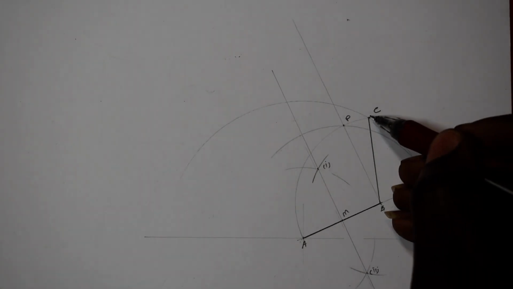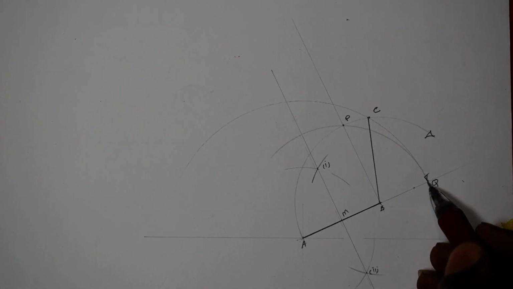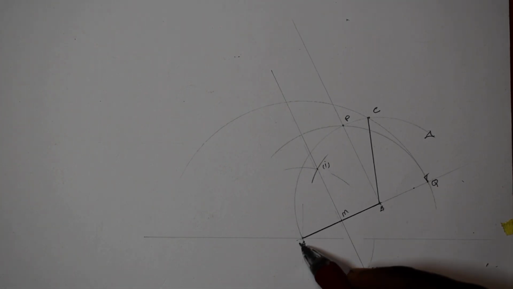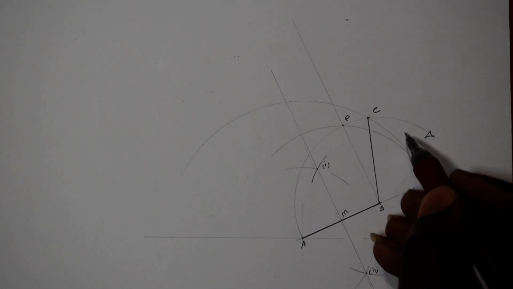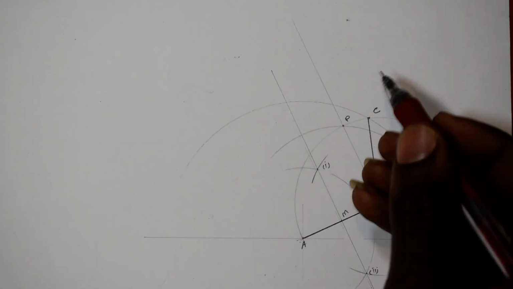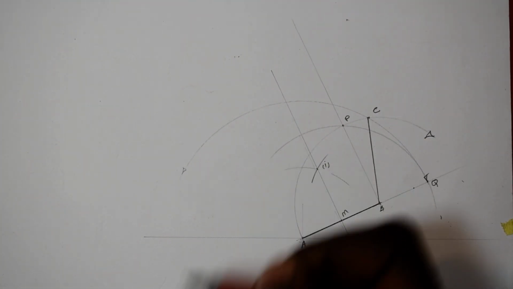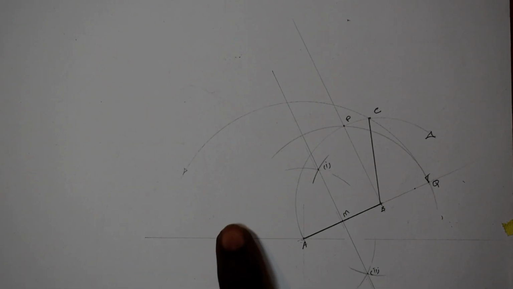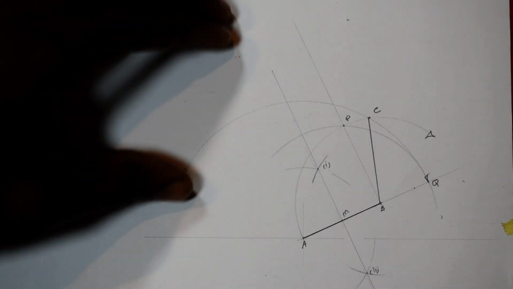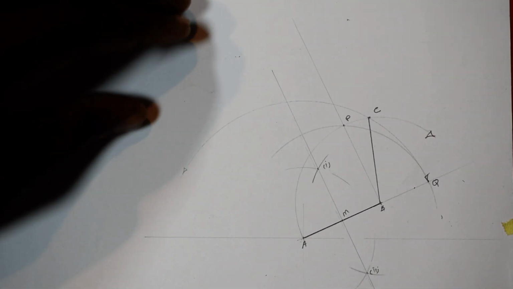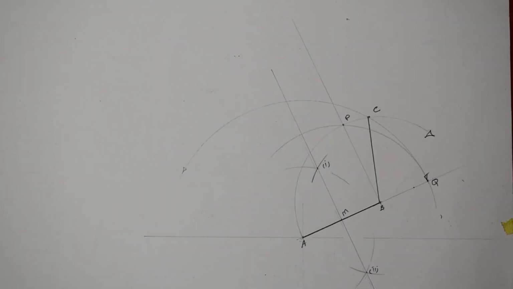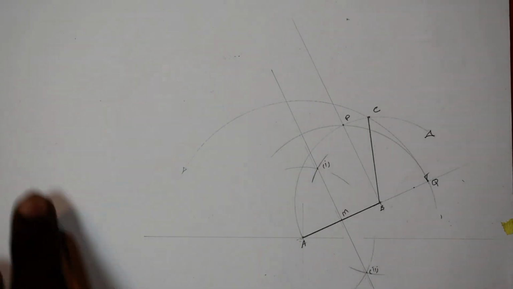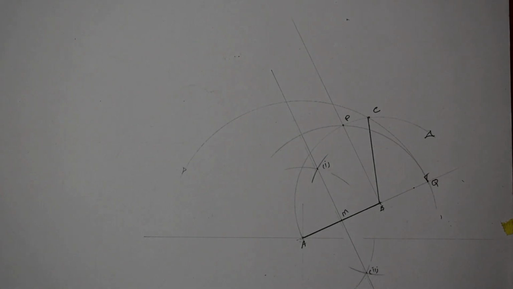So now from C, the arc of AQ being struck anti-clockwise, I can even indicate by an arrow that this was going in this direction, anti-clockwise. But then some other problems or a wet solution will take this space, so I can just make it a little bit faint.